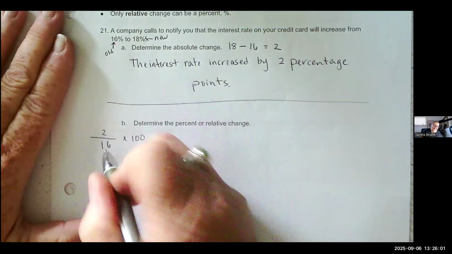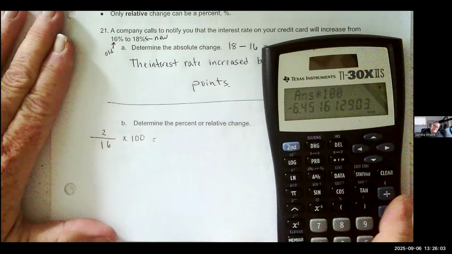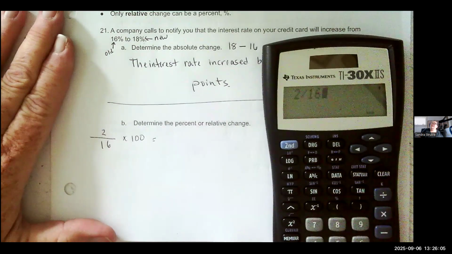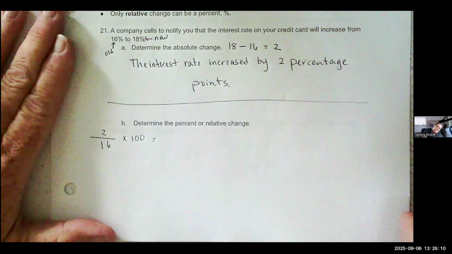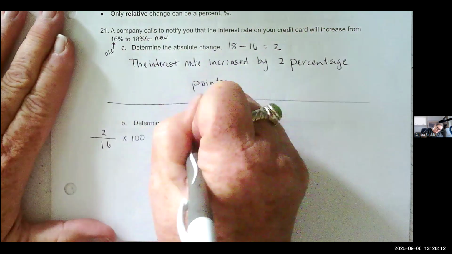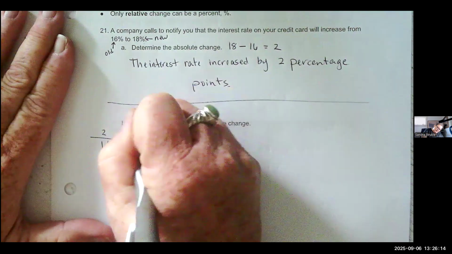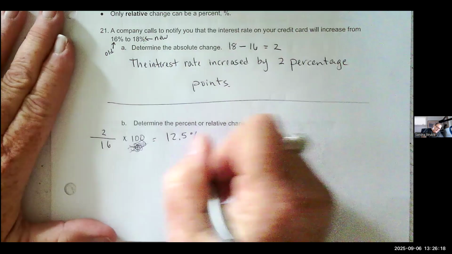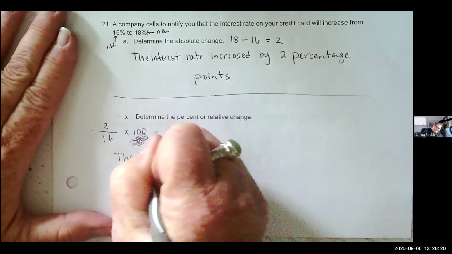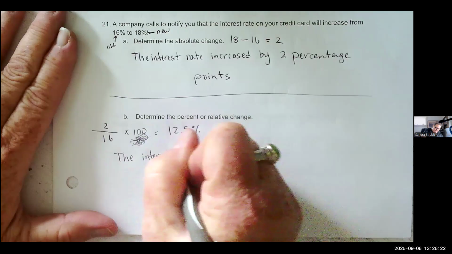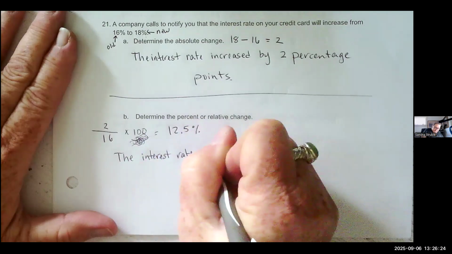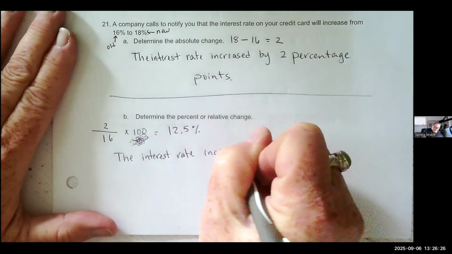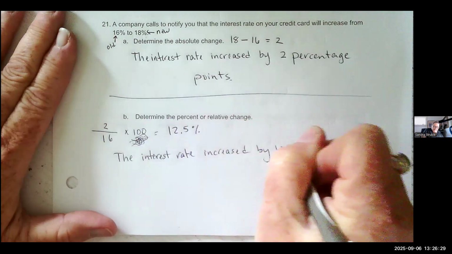So 2 divided by 16 times 100, and that's 12.5. And this is a percent because we multiplied by 100. All right. So we're going to say the interest rate again increased, because it's positive, by 12.5%.